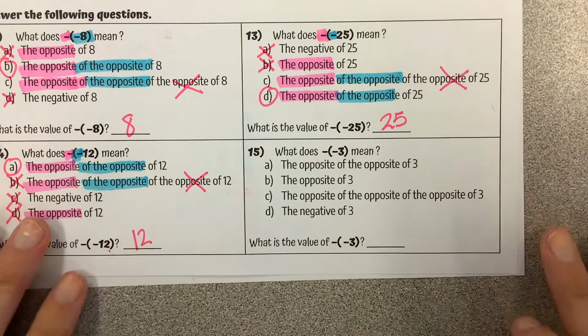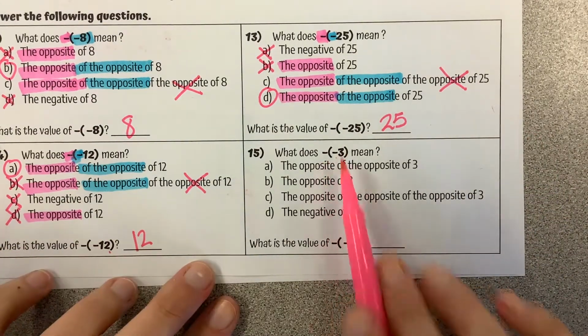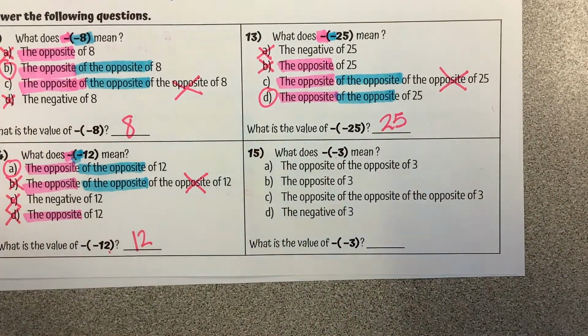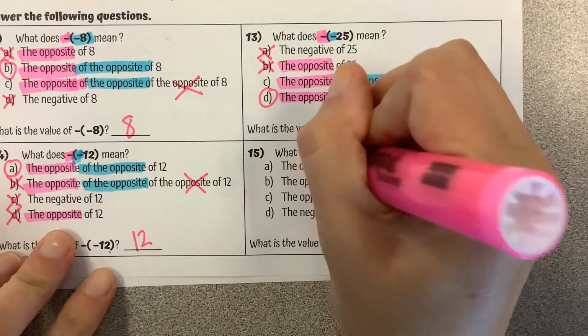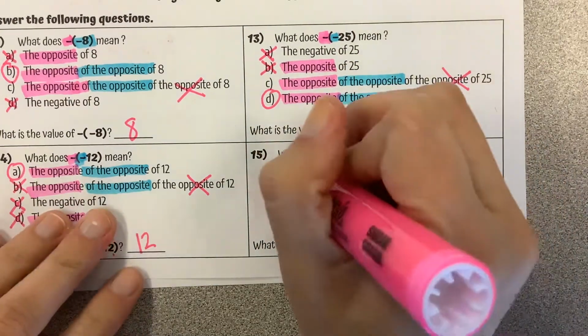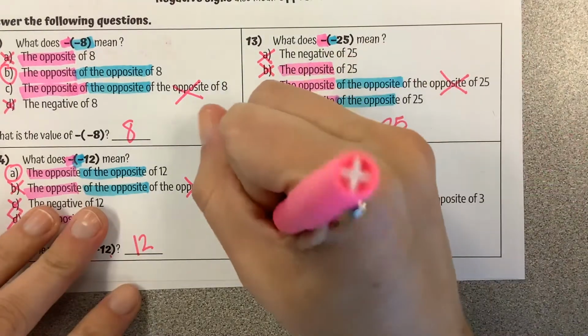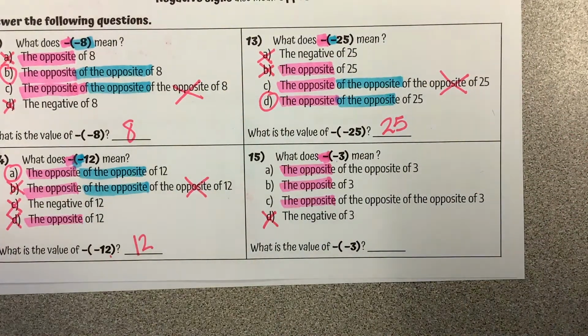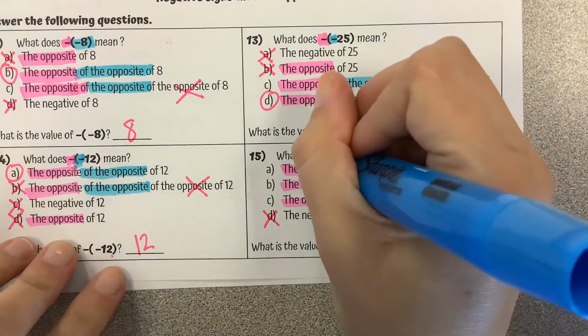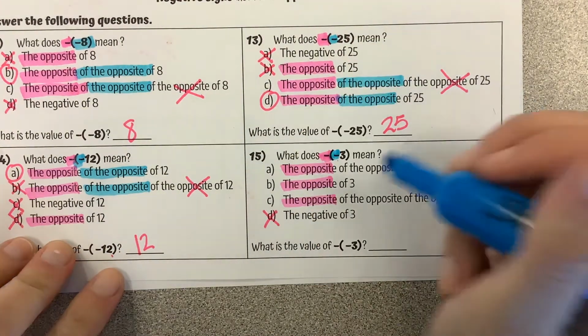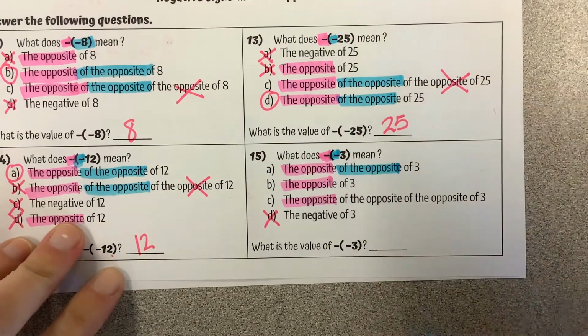All right, last one. What does negative negative 3 mean? Well, let's highlight our first negative or opposite sign. So the opposite. This negative does not apply. Let's highlight our next negative, which again means the opposite.